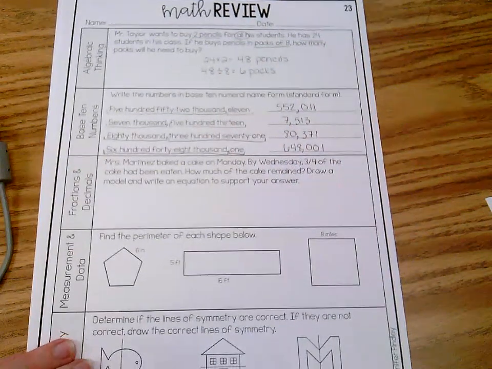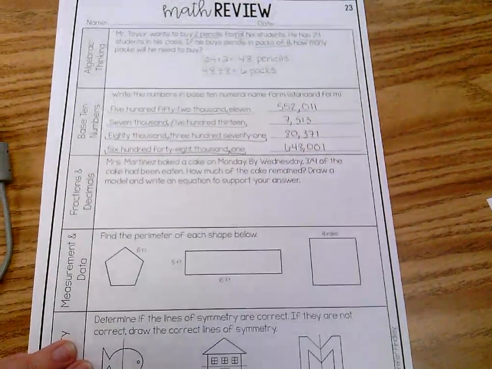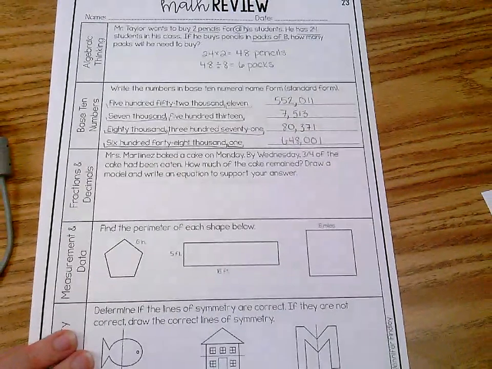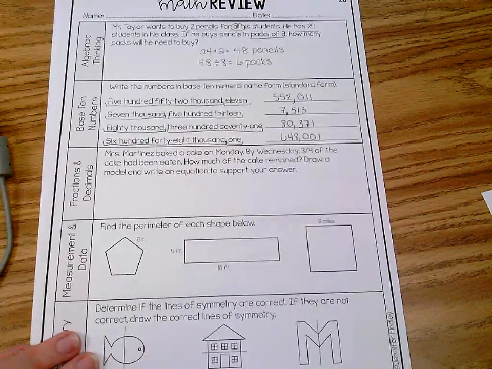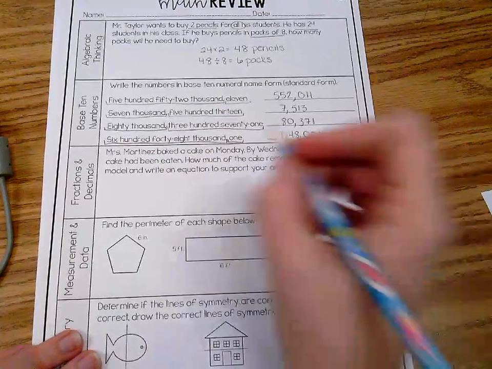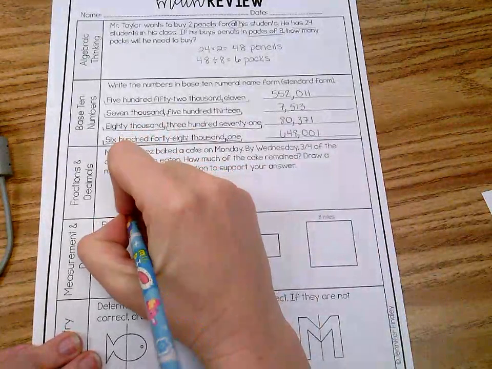Okay. Our fractions and decimals. Mrs. Martinez baked a cake on Monday. By Wednesday, 3/4 of the cake had been eaten. How much of the cake remained? Draw a model and write an equation to support your answer. Here's my cake.